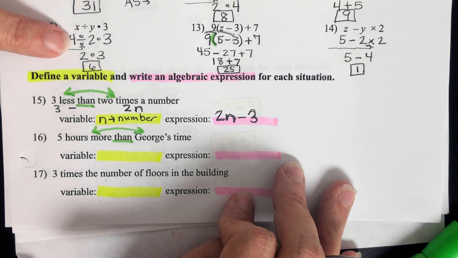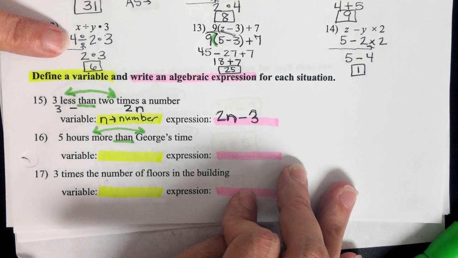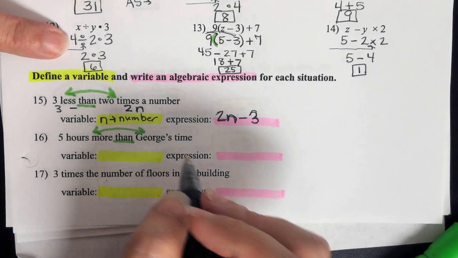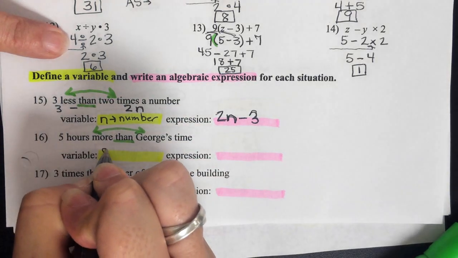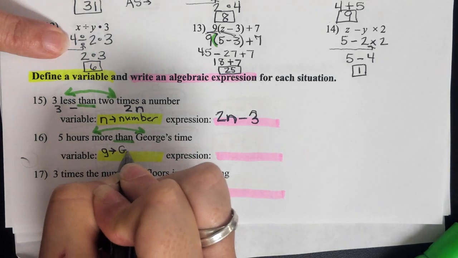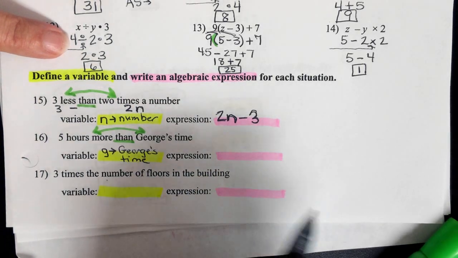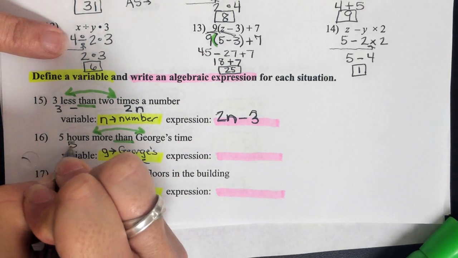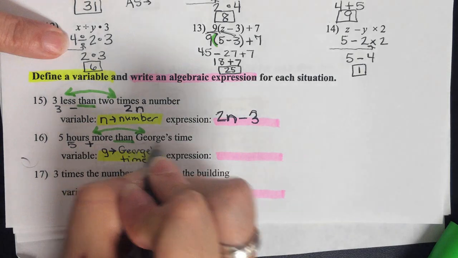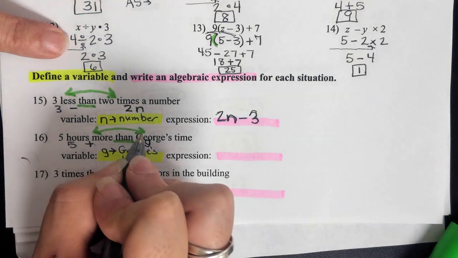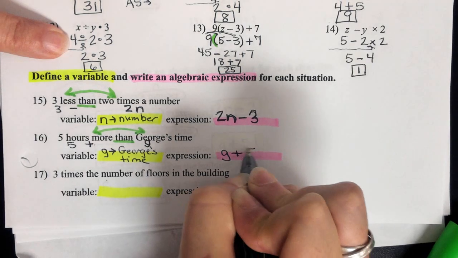For number 16, couldn't you use t? George's time. We're good. 2, and I just put 2 and a dot. That means multiply. That is fine. Yes, if you put 2 dot in, that's fine. Okay, number 16. 5 more than George's time. Okay, yeah, you could do G for George's time. You could do T for George's time. Try to give me the description of George's and the word time. They go together because it's not Fred's time or Bill's time. It's George's time. Okay, 5 more than means 5 plus. And then George's time is G. Okay. So, if it says 5 plus G, but they want it flopped, it needs to be G plus 5.